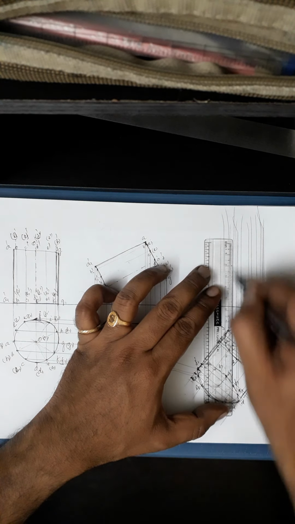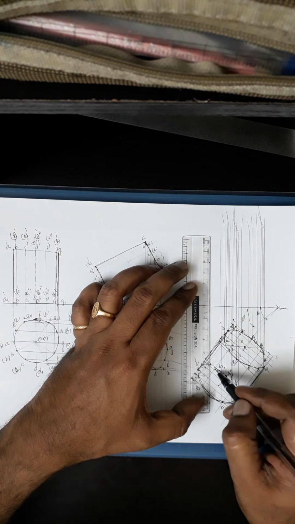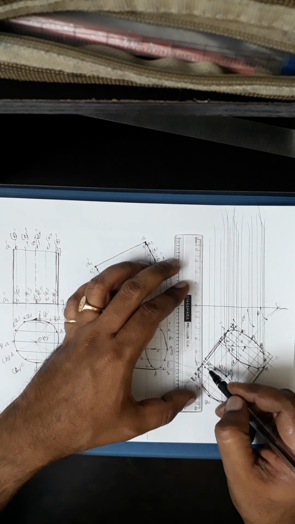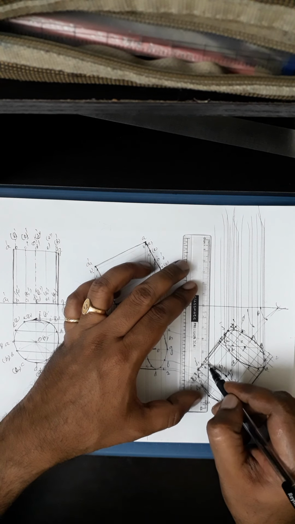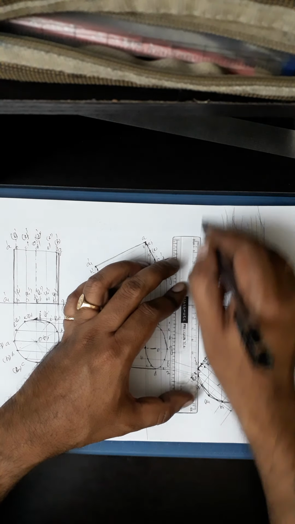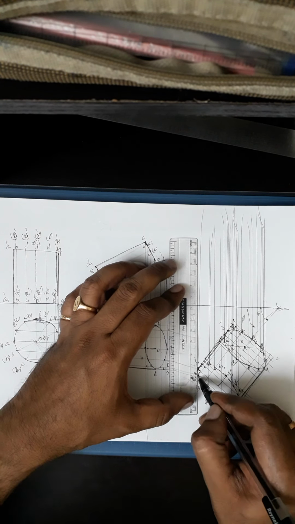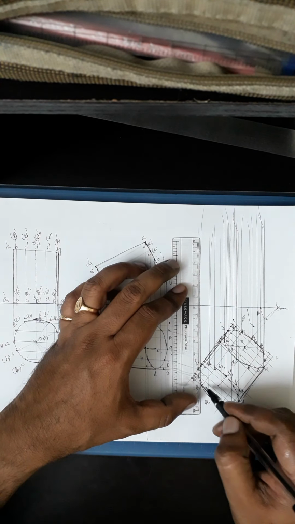I'll draw this. Now I want you to draw using a mini drafter. Check out whether you can go for drawing all these projected. This is K1 and this is J1, right?